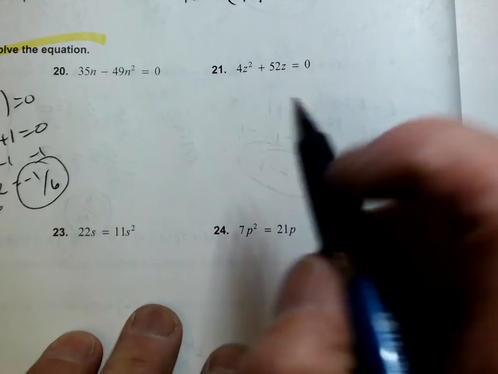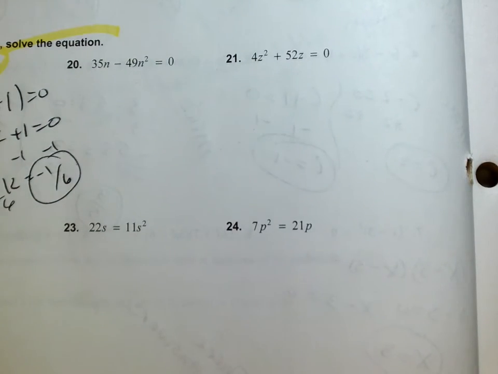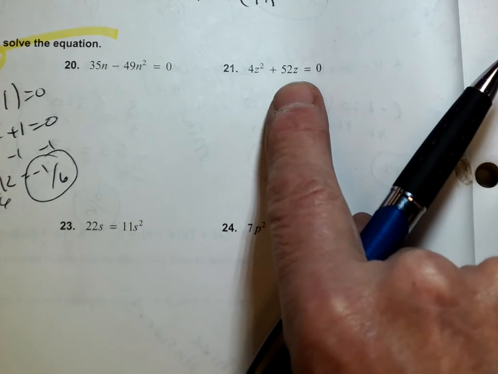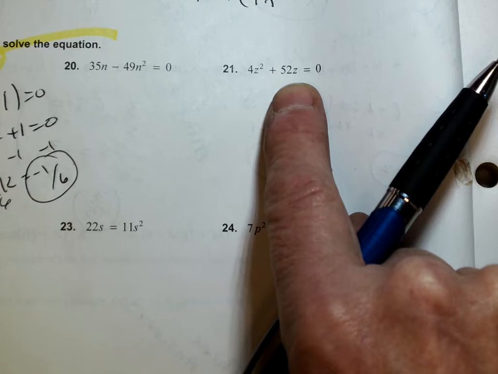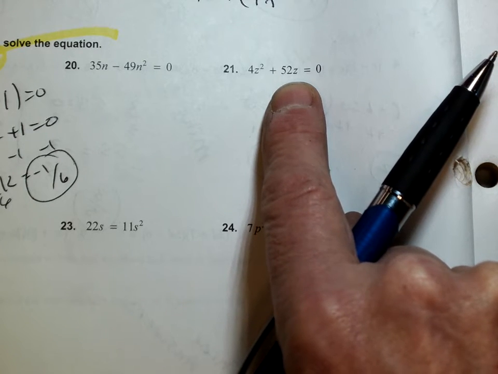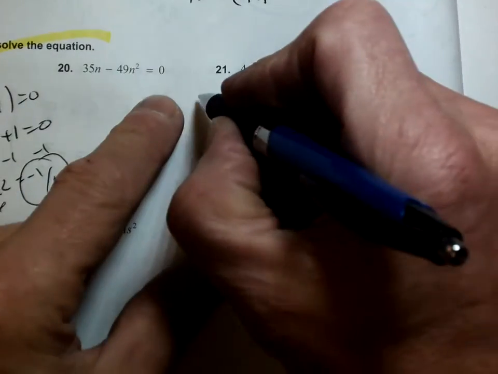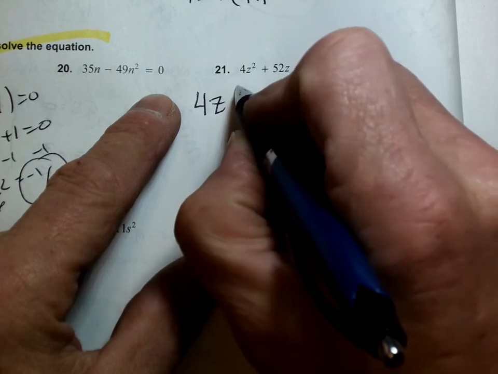A z, and I think of 4 also. I think 4 goes into 52. Who's got a calculator? Hey, Ben, 52 divided by 4, tell me what it is. Is it 13 or 14? It's 13. Yeah, 52 divided by 4 is 13. So let's take out a 4, because they have a 4 in common, and a z, right?